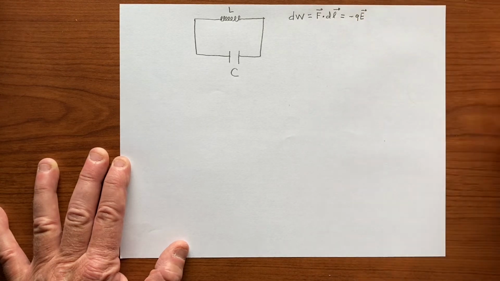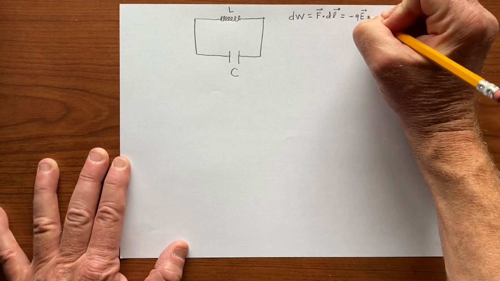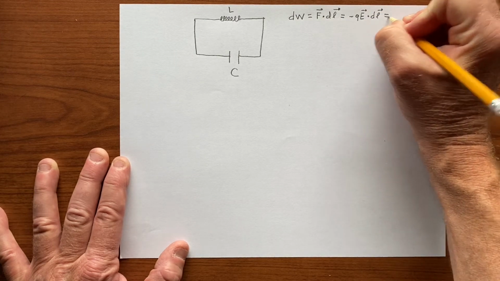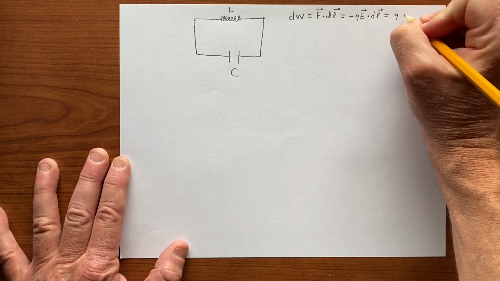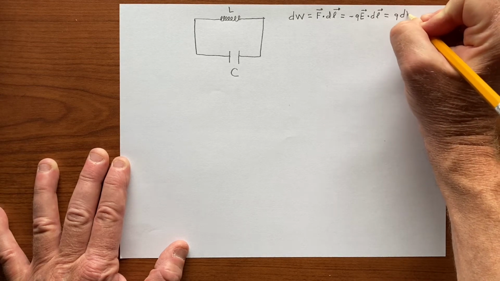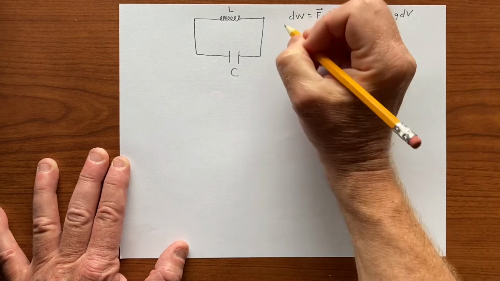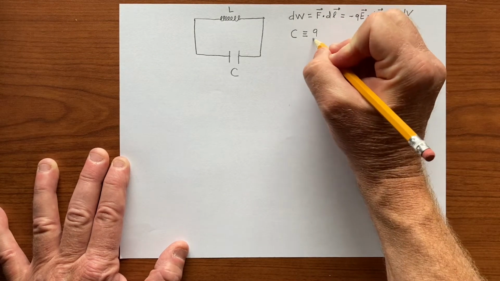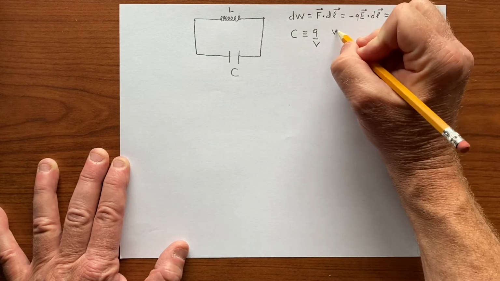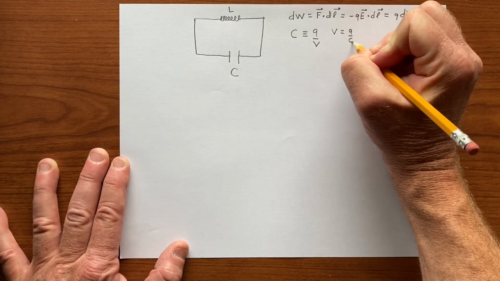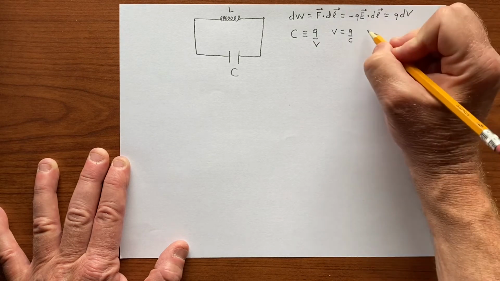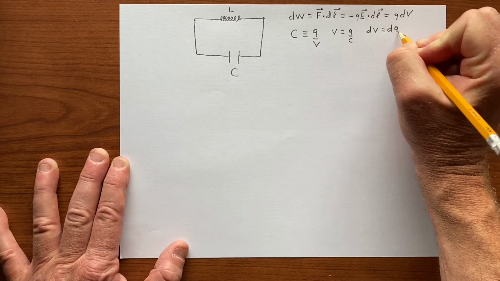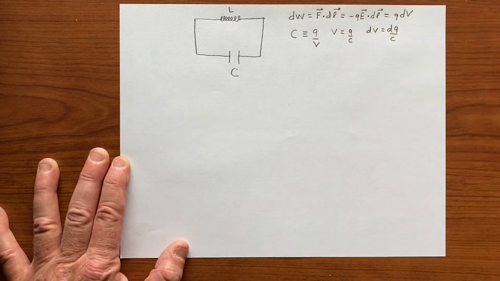So we'll replace F with the electric force, and then write this in terms of voltage, or electric potential difference, dV. And from the definition of capacitance, we can get an expression in terms of little bits of charge.